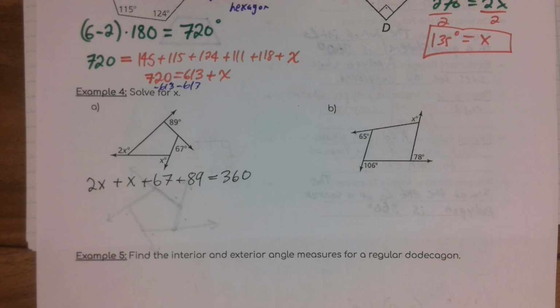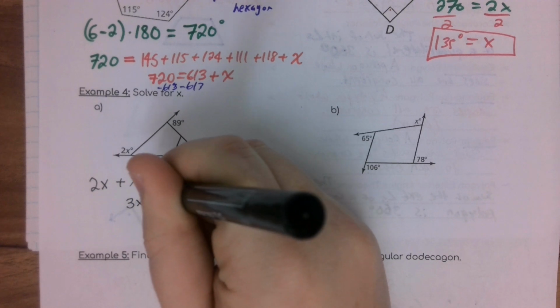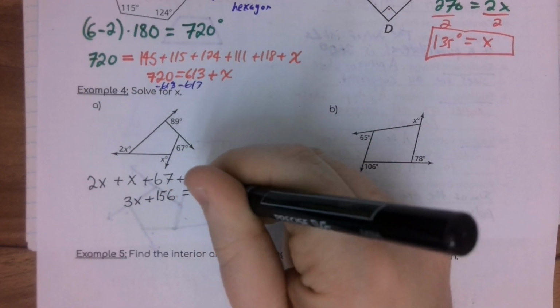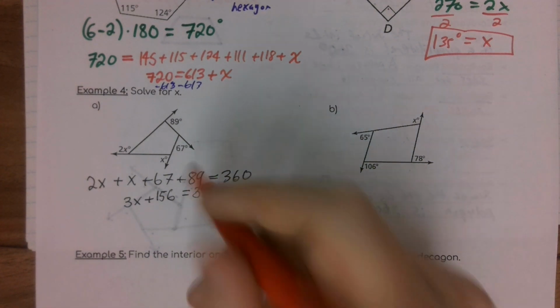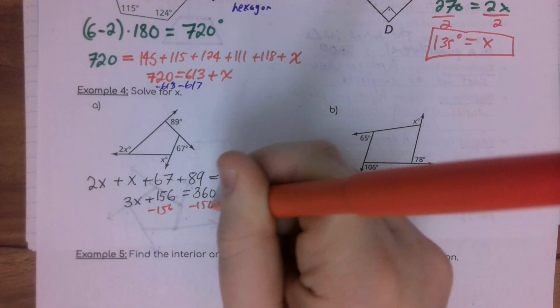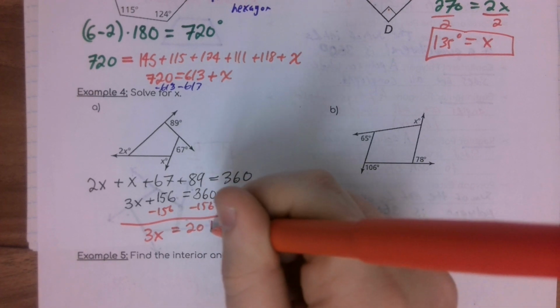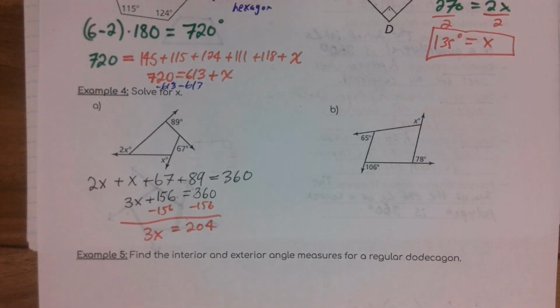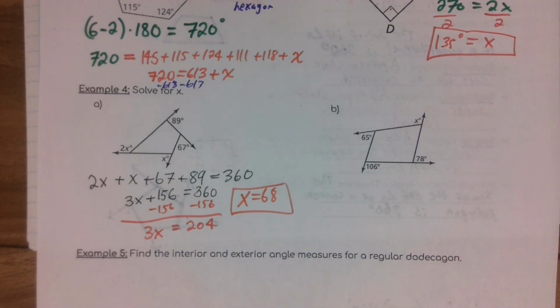Well, we know that 67 plus 89 is going to give us 156. 2x plus x is 3x. So 3x plus 156 equals 360. We can subtract 156 from both sides. We end up getting 3x equals 204. And when we divide 204 by 3, we end up getting a whole number, actually. We end up getting 68. Solve for x. x is 68.